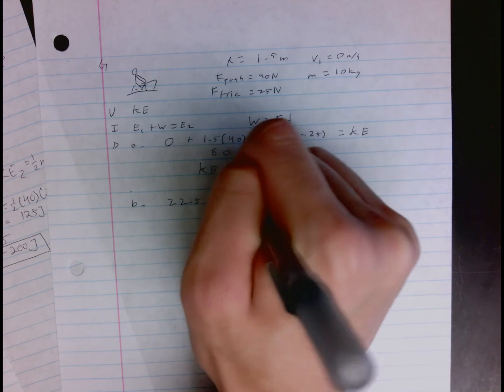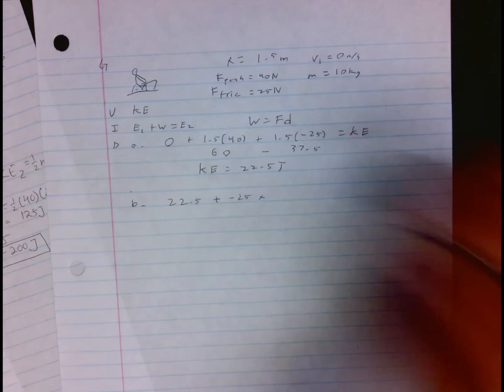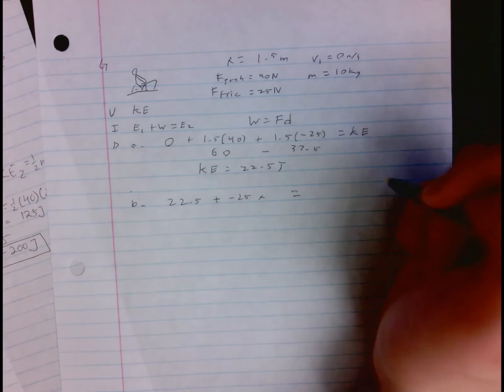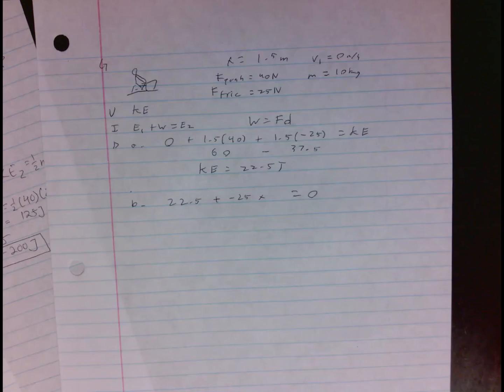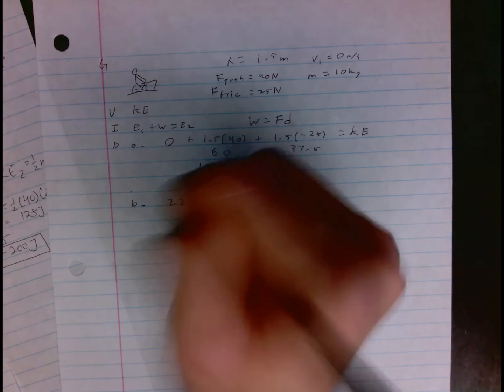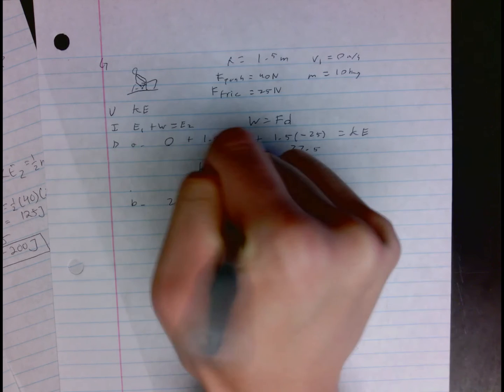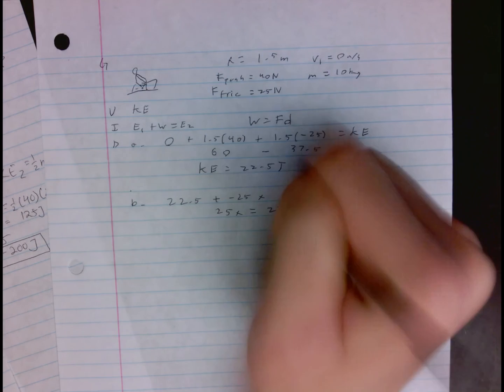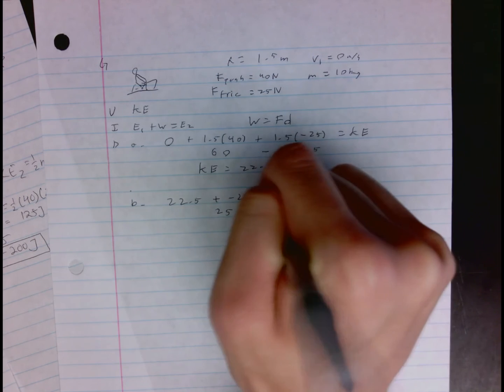So negative 25 times x, the distance, and the energy at the end will be 0 because speed is 0 when the box is at rest. And so you get 25x is equal to 22.5, or displacement is equal to 0.9 meters.